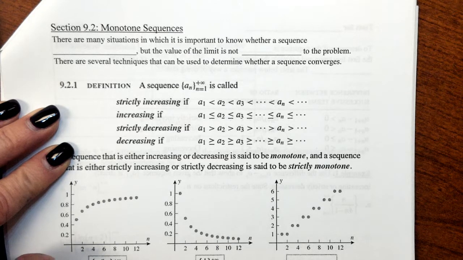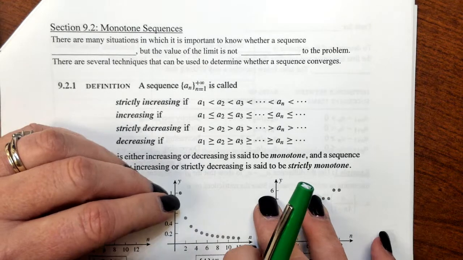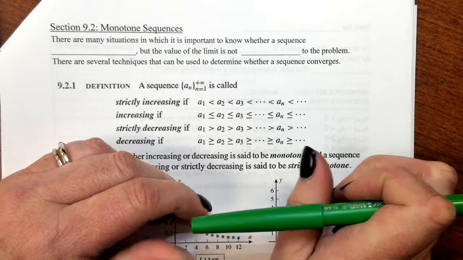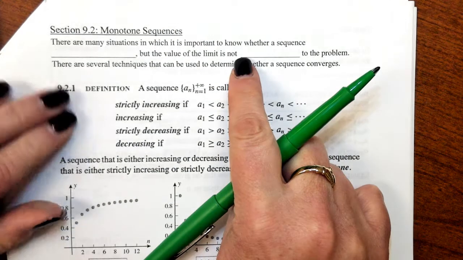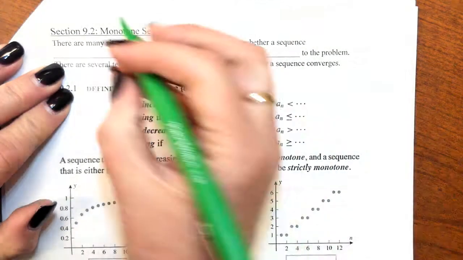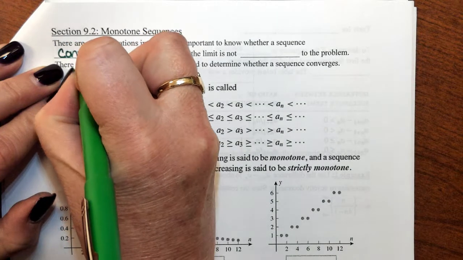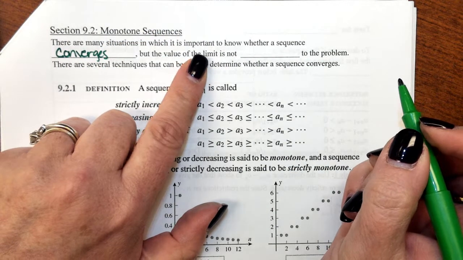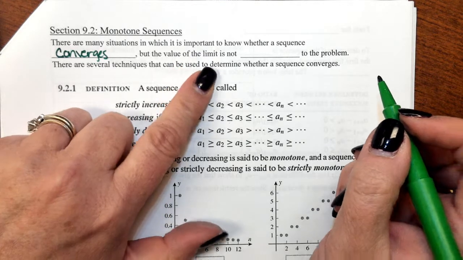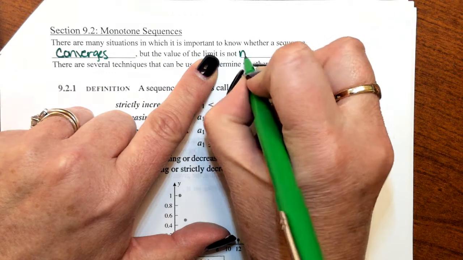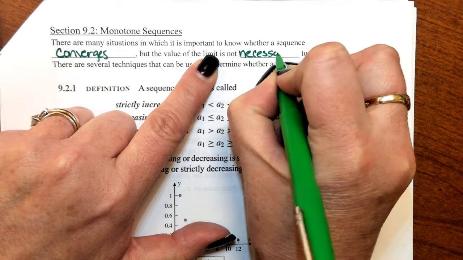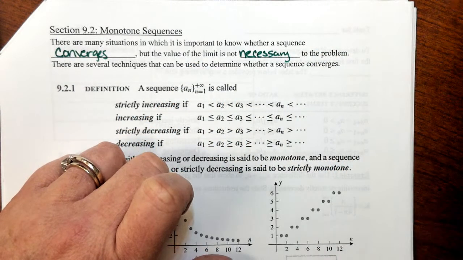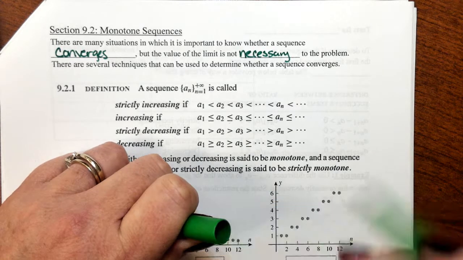So for section 9.2, we're still going to be looking at our sequences, but we're going to look at what's called monotone sequences. We took a look in section 9.1 at knowing whether or not a sequence converges. In a lot of situations, it's important to know whether the sequence is converging, but the value of the limit is not necessary to the problem. In the last section we focused on finding what the actual limit is. A lot of times they just want to know the convergence or divergence of a sequence.